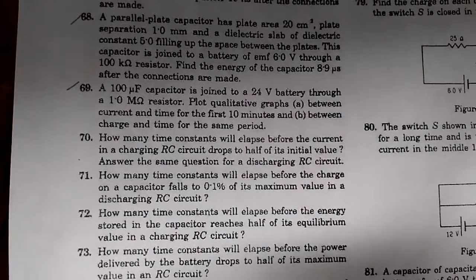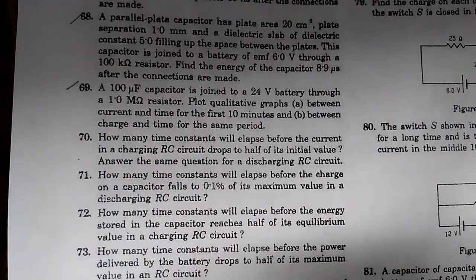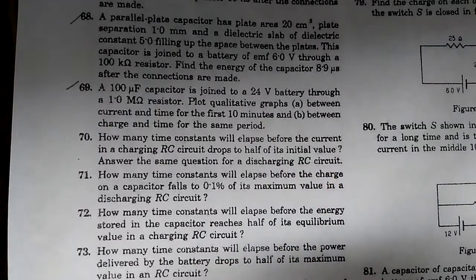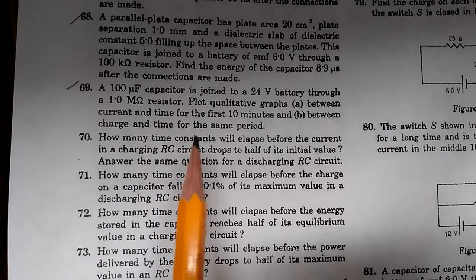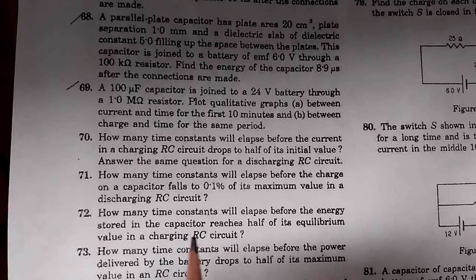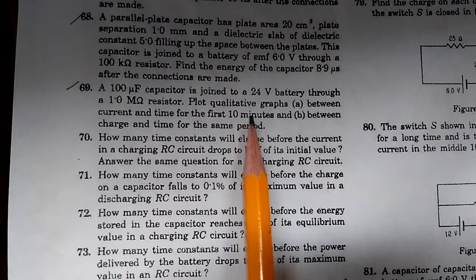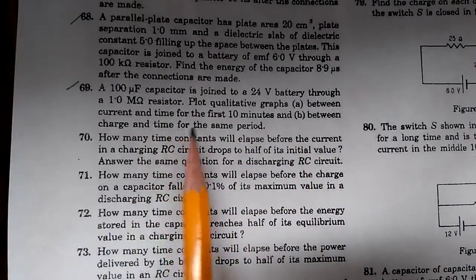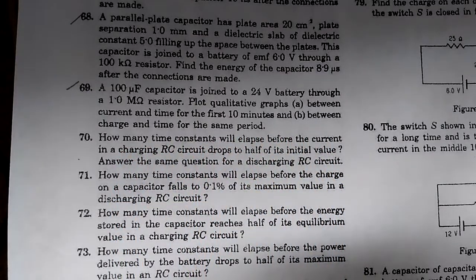In question number 69 of current in conductors, a 100 microfarad capacitor is joined to a 24 volt battery through a big 1.0 mega ohm resistor. So when you join it, the charge and the current in the capacitor starts flowing, and plot the qualitative graph between current and time for the first 10 minutes, and between charge and time for the same period.